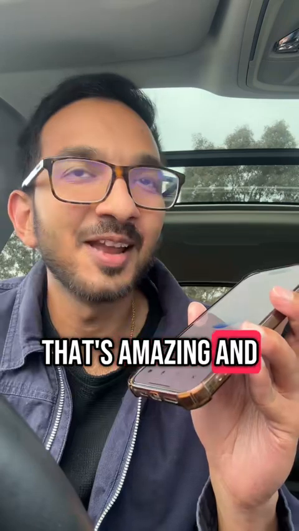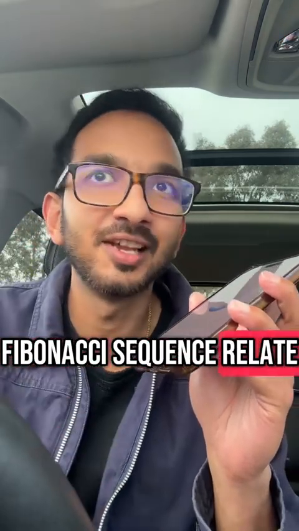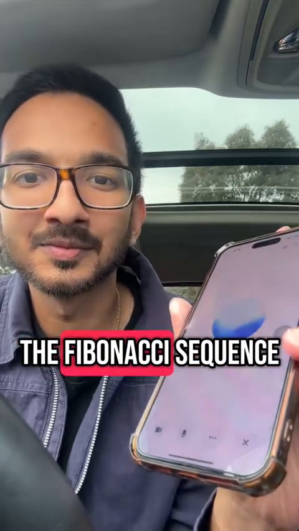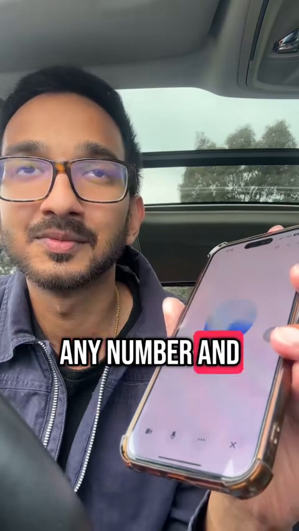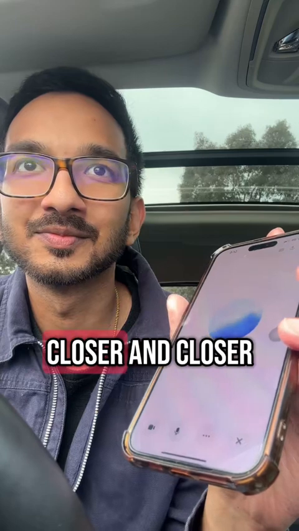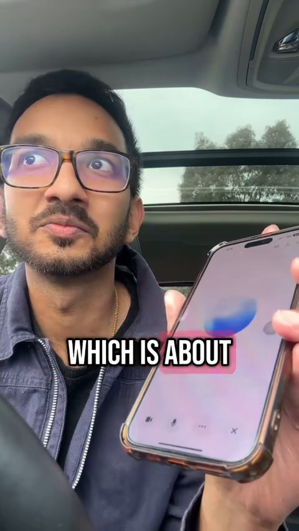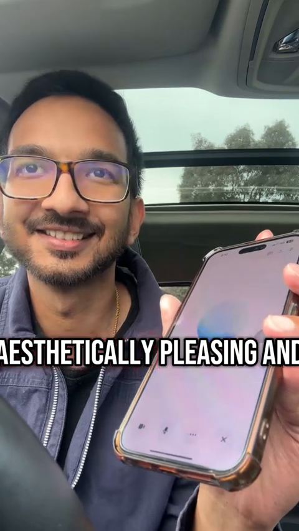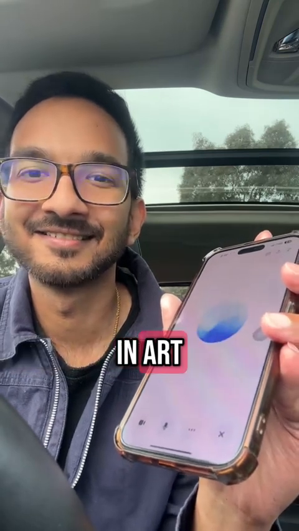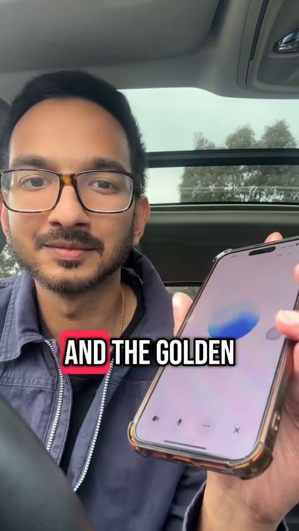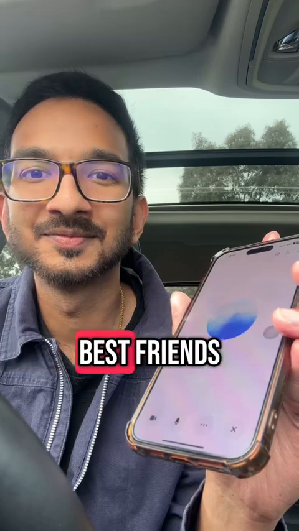That's amazing. And how does the Fibonacci sequence relate to the golden ratio? It's really fascinating. As you go further along in the Fibonacci sequence, if you take any number and divide it by the number before it, you'll get a ratio that gets closer and closer to the golden ratio, which is about 1.618. This ratio is considered the most aesthetically pleasing and can be found in art, architecture, and of course, nature. It's like the Fibonacci sequence and the golden ratio are mathematical best friends.